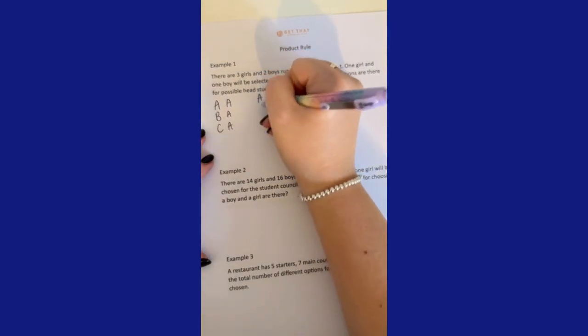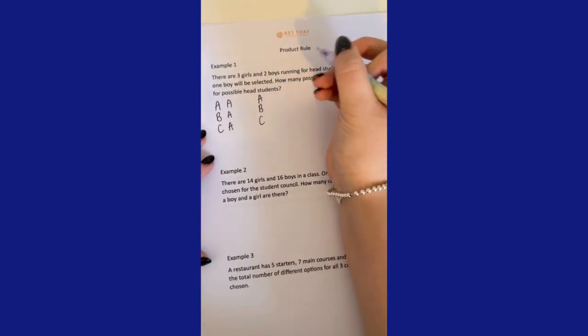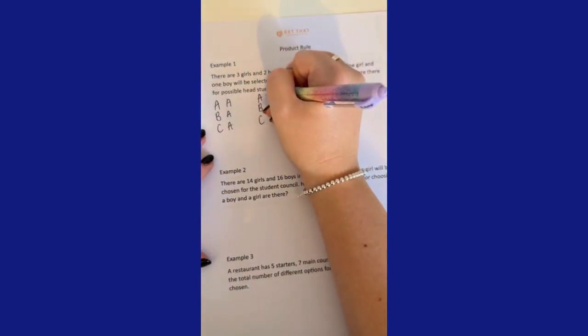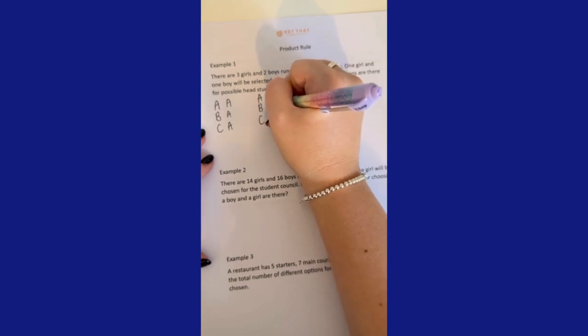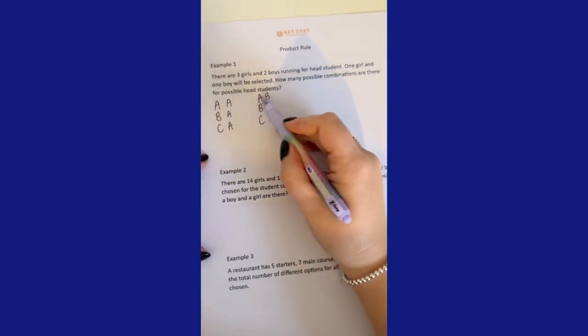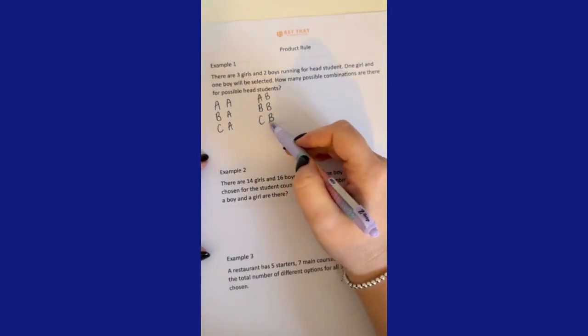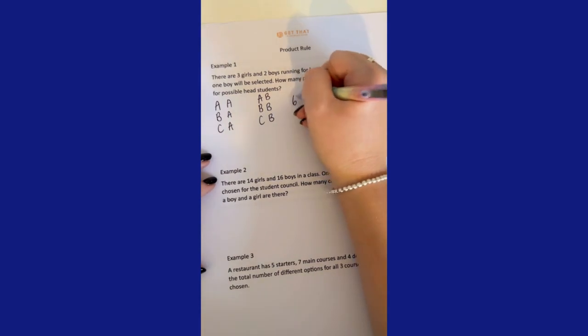Now, if I write these out again, because we've got girls A, B and C, all of them could also be paired with boy B, okay? So all of them could be paired with boy B. So girl A could be with B, B could be with B, and girl C could be with B, okay? So altogether here, we have got 6 possible combinations, okay?